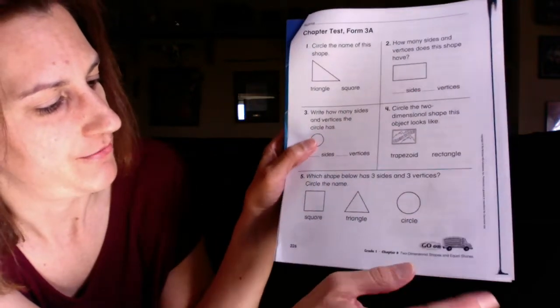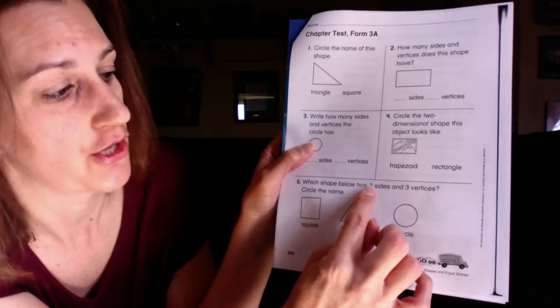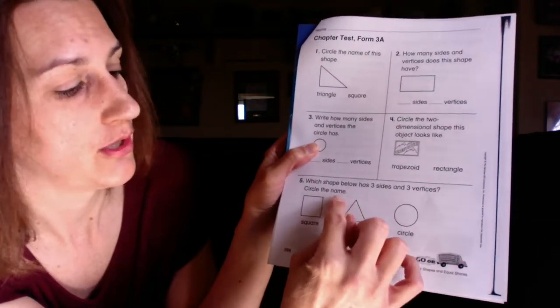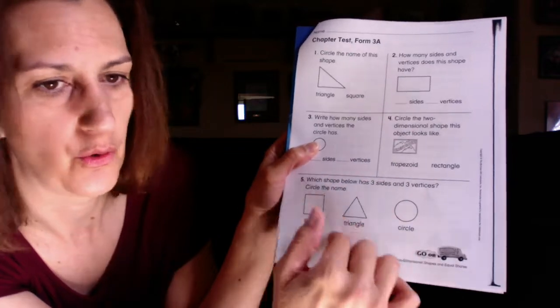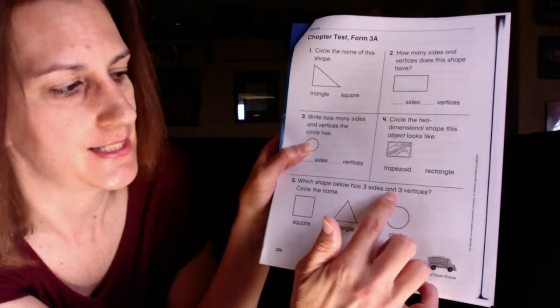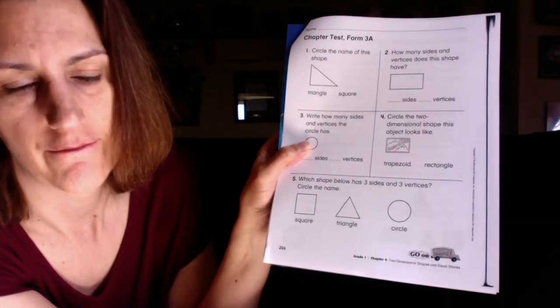All right, number 5, it says which shape below has 3 sides and 3 vertices? Circle the name. I don't care if you circle the whole thing or just the name, it's up to you. I just want you to circle the one that has 3 sides and 3 vertices.